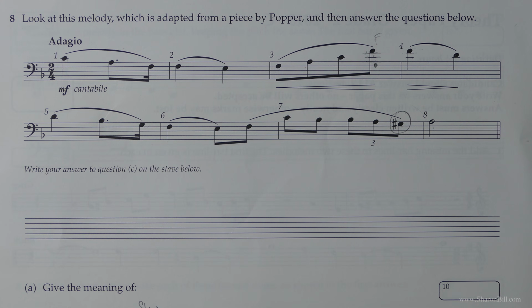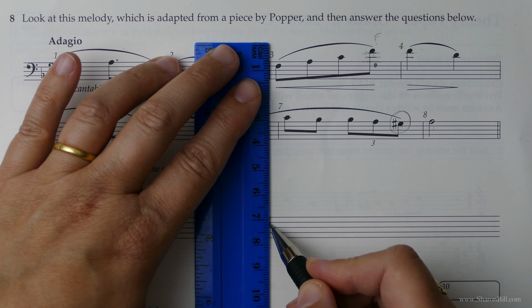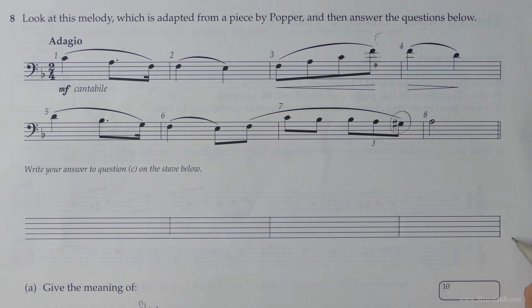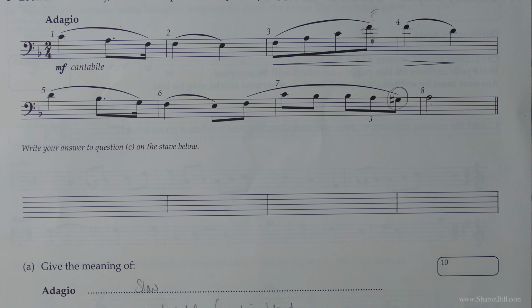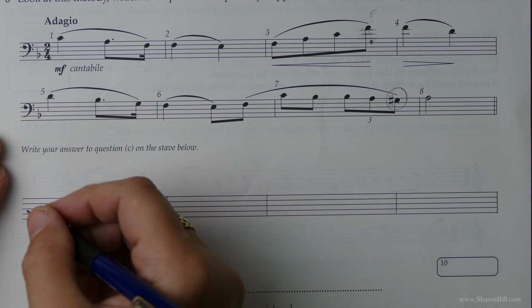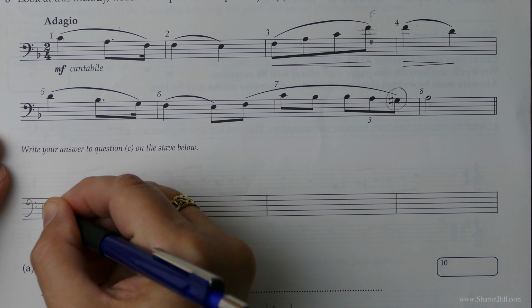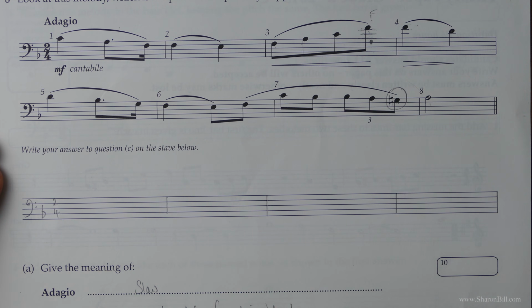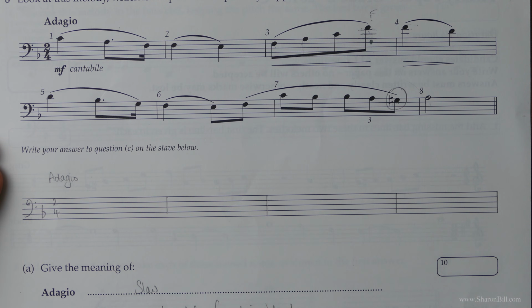And so what I'm going to do is I'm going to just map out my bar lines. That way I know I'm not going to get lost. I'm going to keep everything aligned, and I also know I'm not going to run out of space or make it too squished. So they even helpfully give us a checklist of all the things to include, but basically you just include everything. So we need the clef, the key signature, the time signature, the tempo marking, that's the adagio, and all of the dynamics and all of the details.